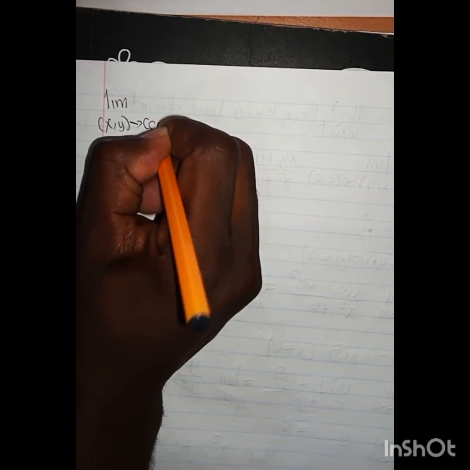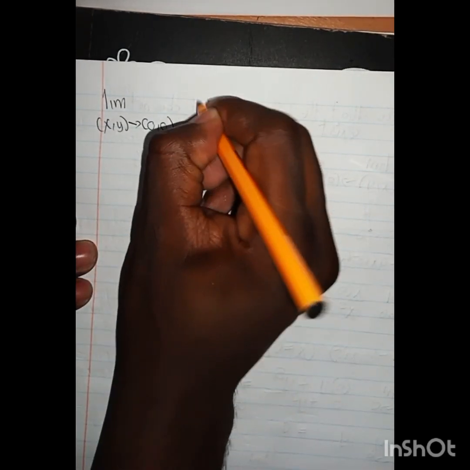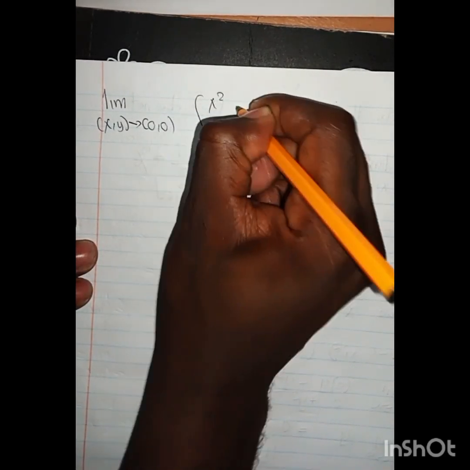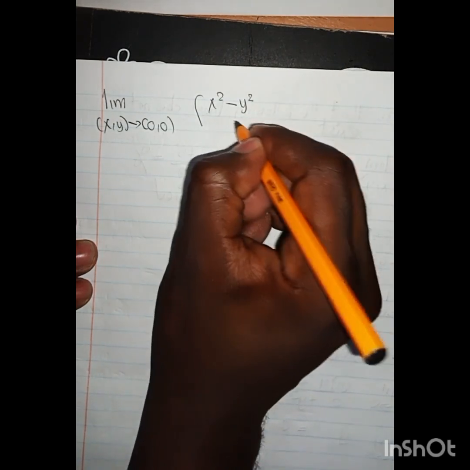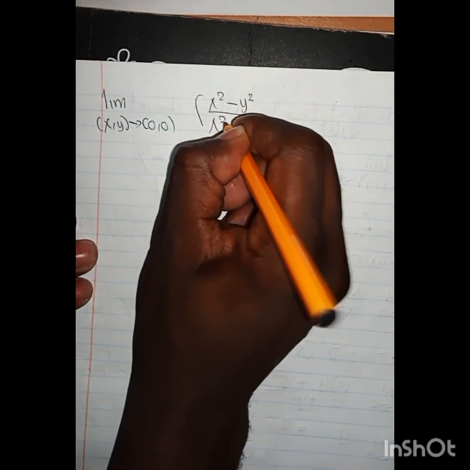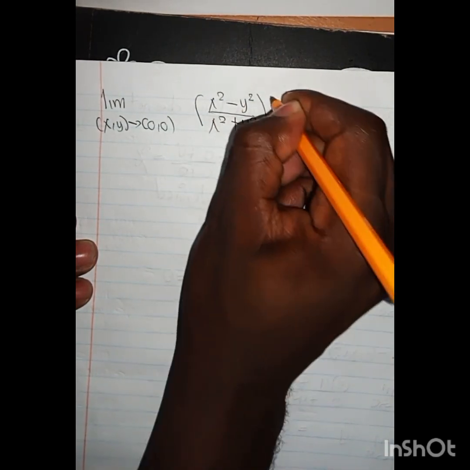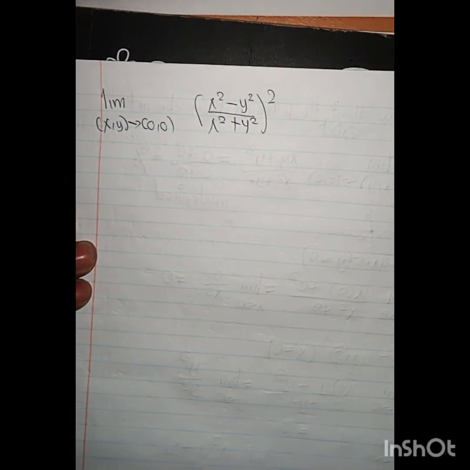Let me say now we have the limit of (x, y) approaching (0, 0) of (x squared minus y squared over x squared plus y squared), everything raised to the power 2.